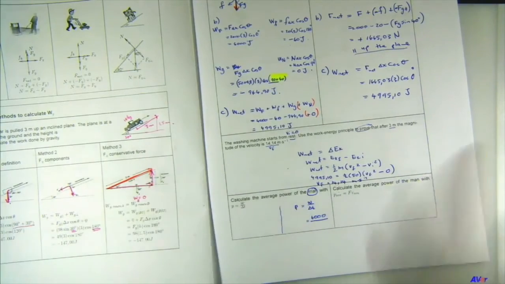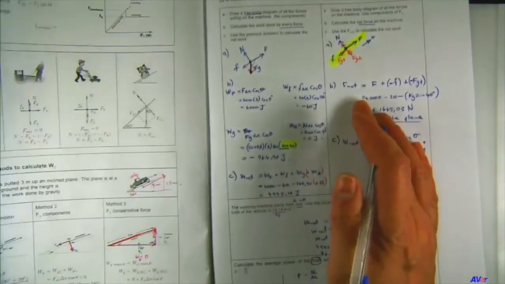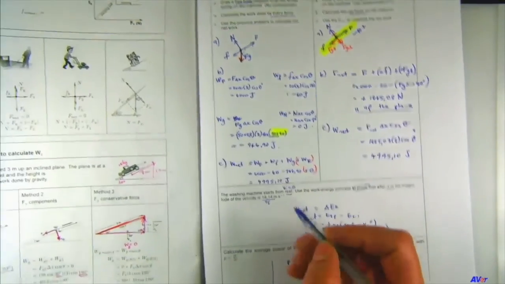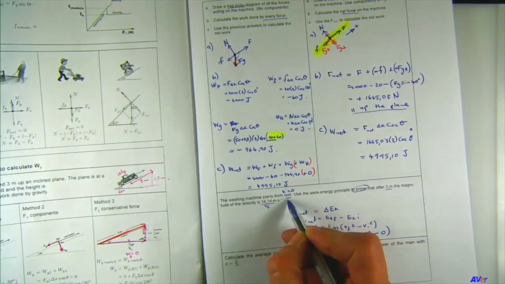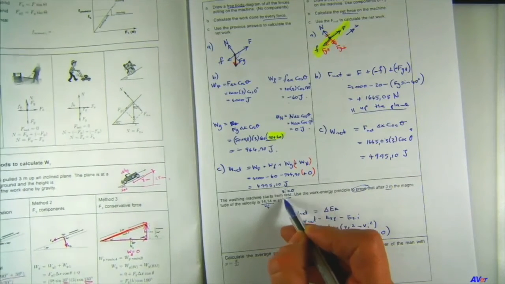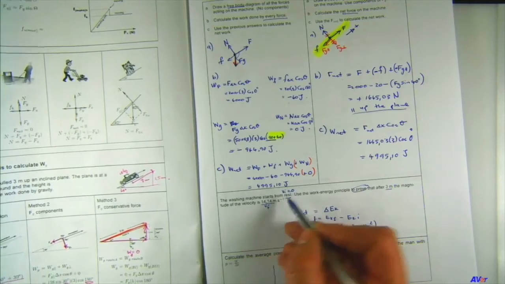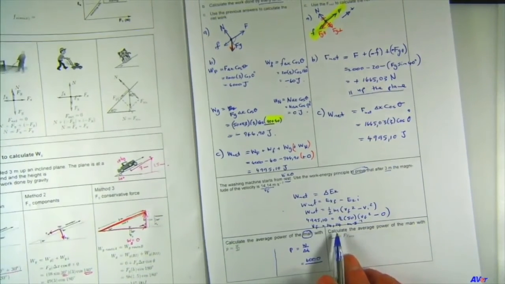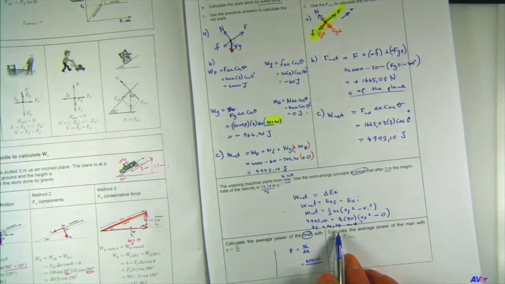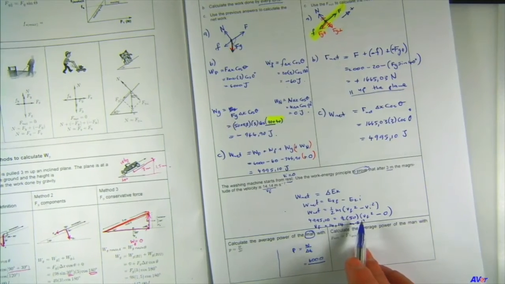And now we get to the time. Did they give you the time? No. But if you go back to the question, what do we have? They told us it came out of rest, so we had an initial velocity of 0. We also have a final velocity of 14,14. And we also have delta x. It's moved 3 meters.